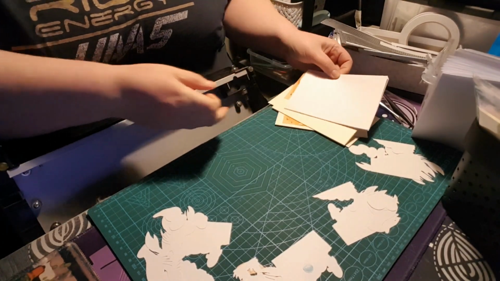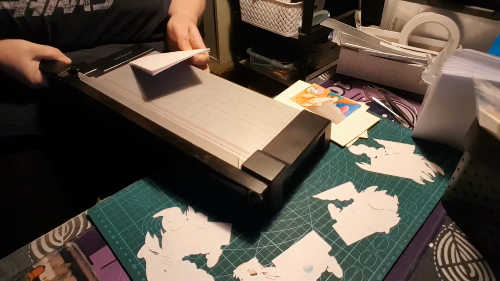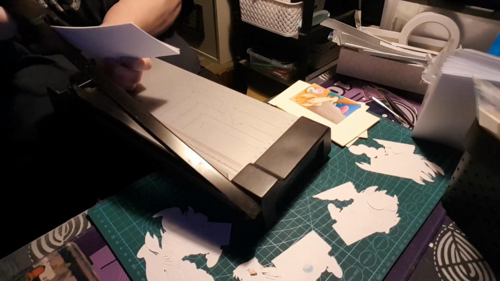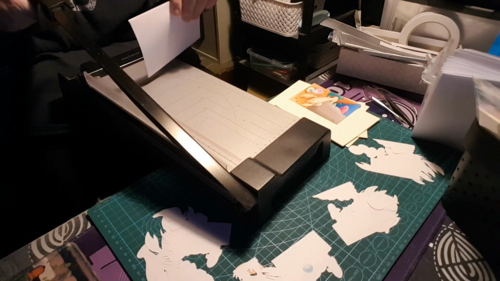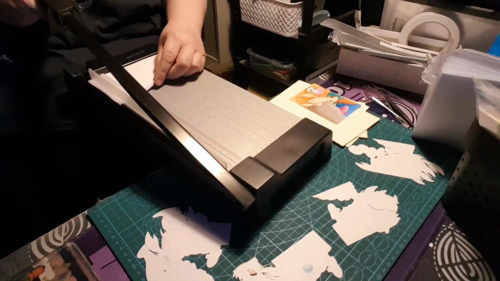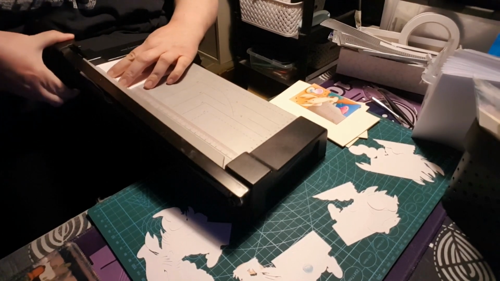It is. So it's just one side. Just have my trimmer right here. Make sure I don't destroy anything. Just trim a tiny bit off. That's all I need.